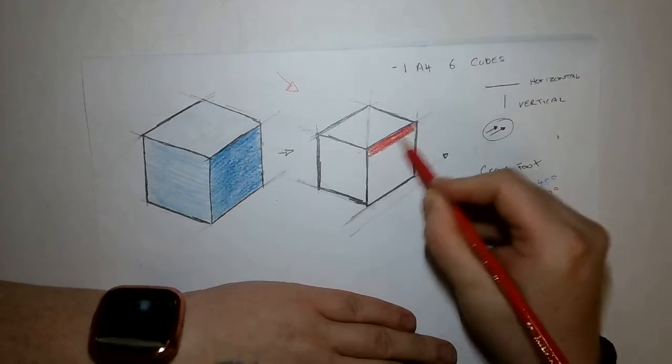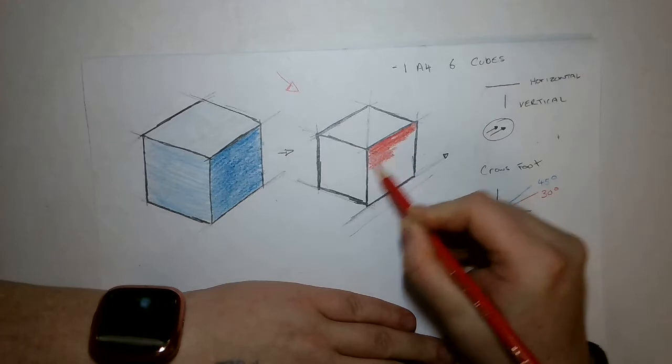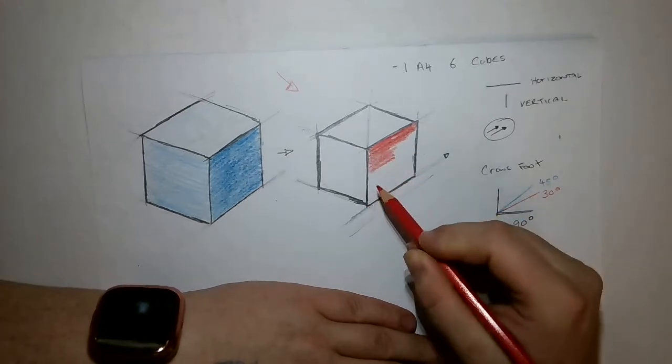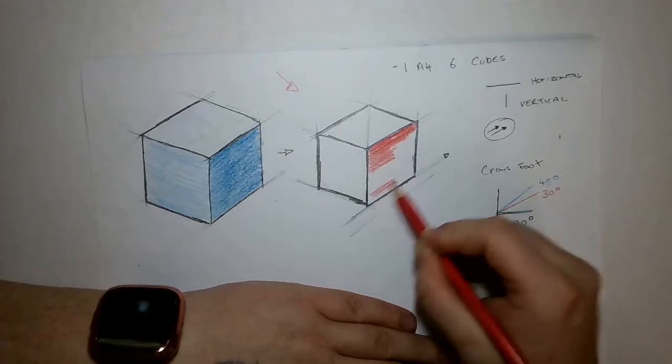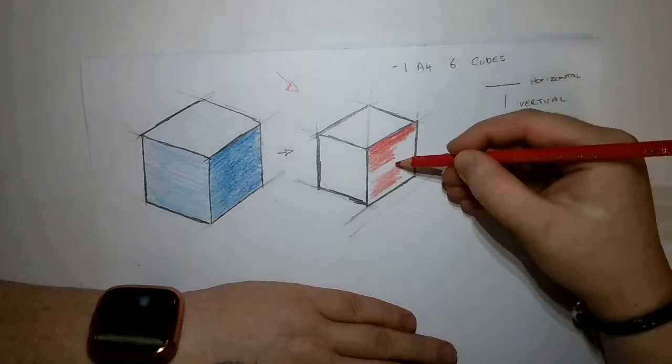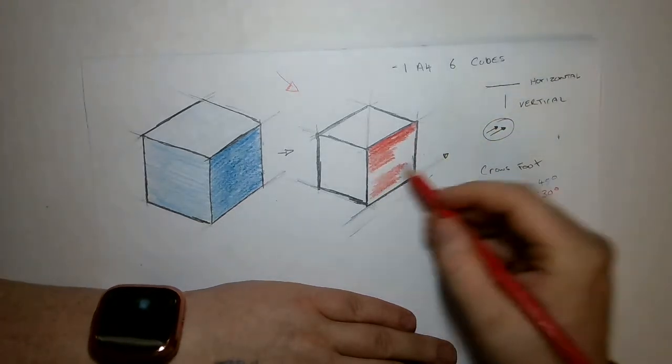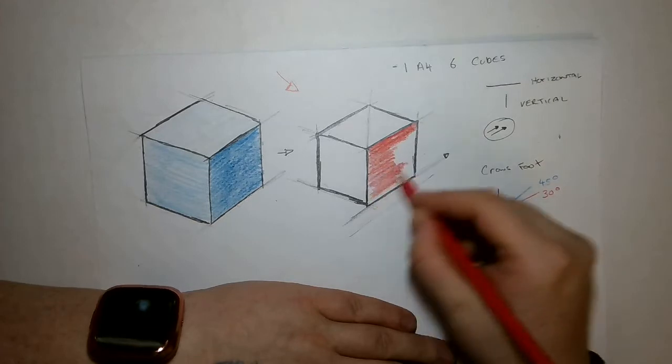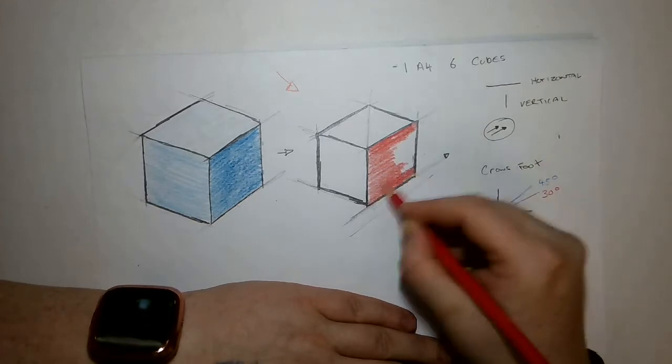The other tip I can give you for sketching, ladies and gents, is keep all of your sketching lines going the same way. So when you're colouring in here, keep all of these going the same way. Don't go up and down and sideways. So we'll put that in nice and dark.